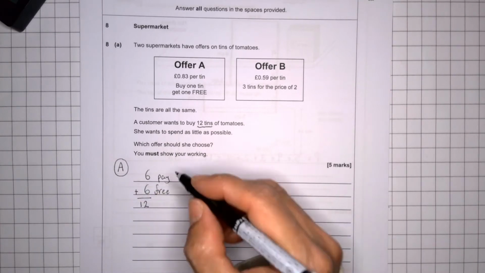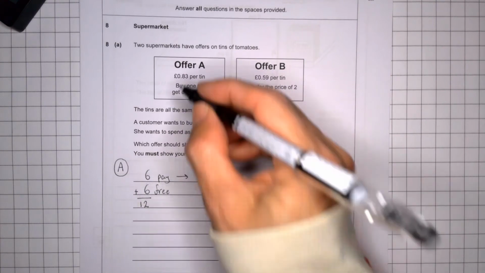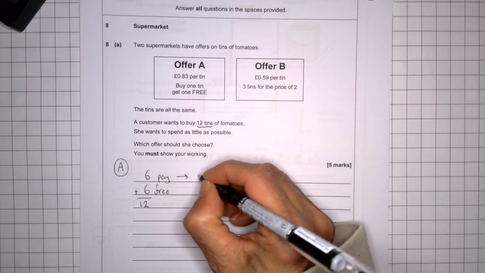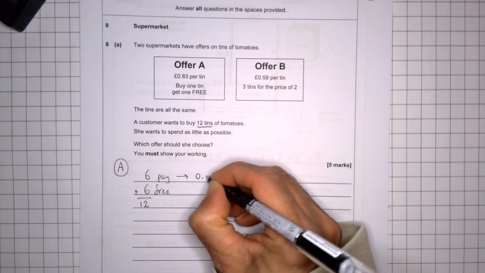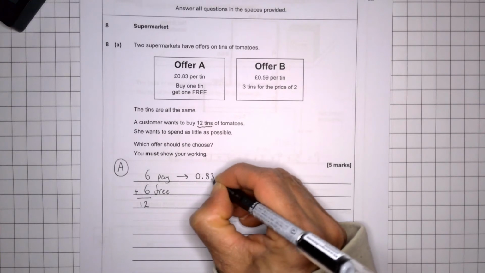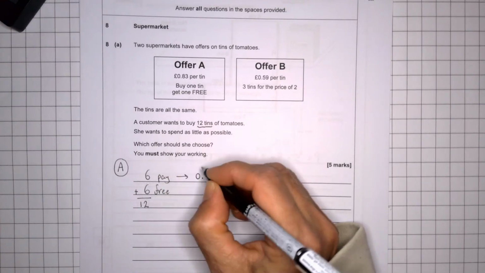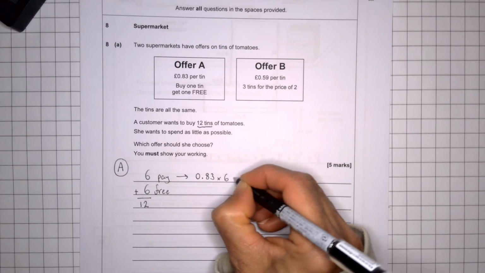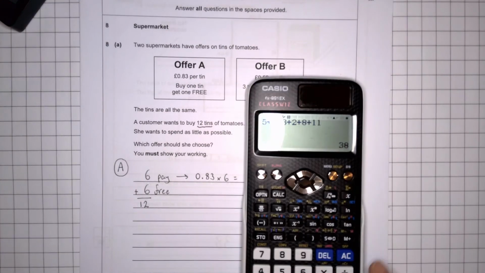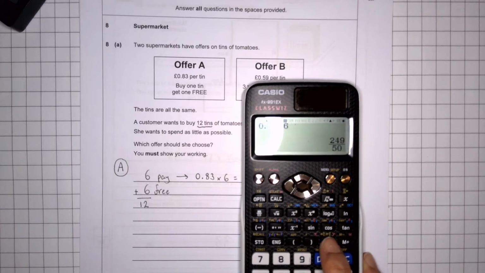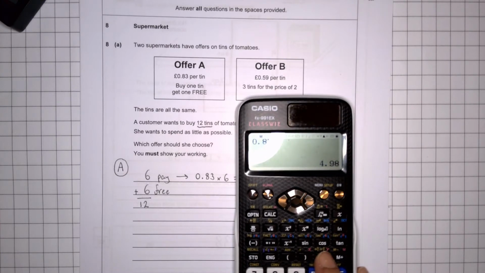Okay, so in that case, if you're buying 6, each tin costs 83 pence, but we're using pounds, so I'm going to say 0.83. Okay, so 6 lots of those, so I'm going to times it by 6. When I do that, I can put it in a calculator, 0.83 times 6. And the answer comes out to £4.98.